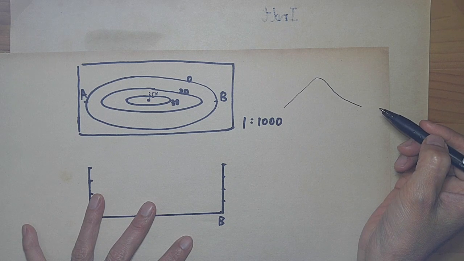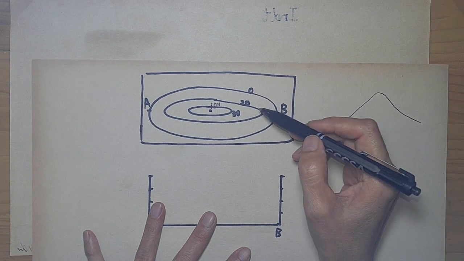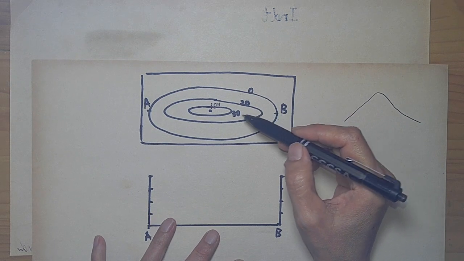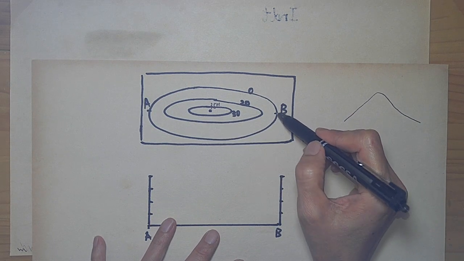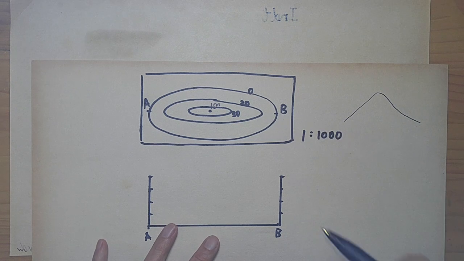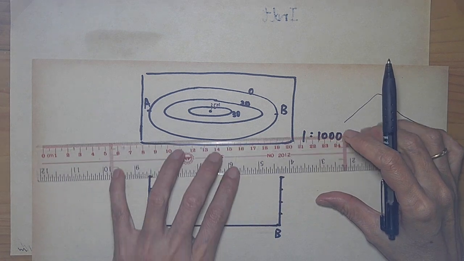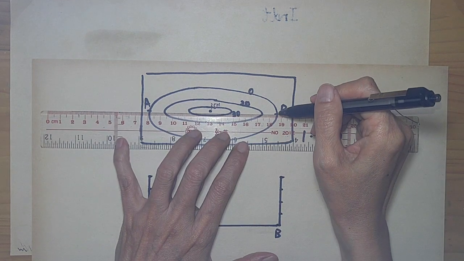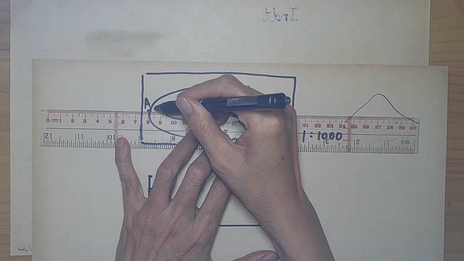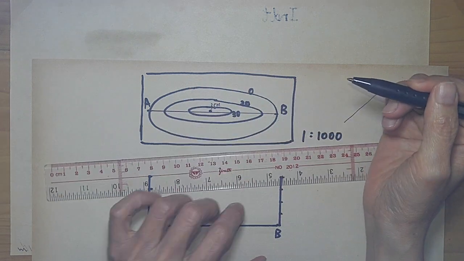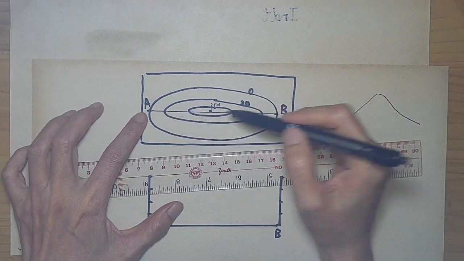All right. And now I want you to draw a cross section from A to B to find the cross section of AB on this contour map. So what we need to do is we have to draw a line first. Okay, so this is a line AB.